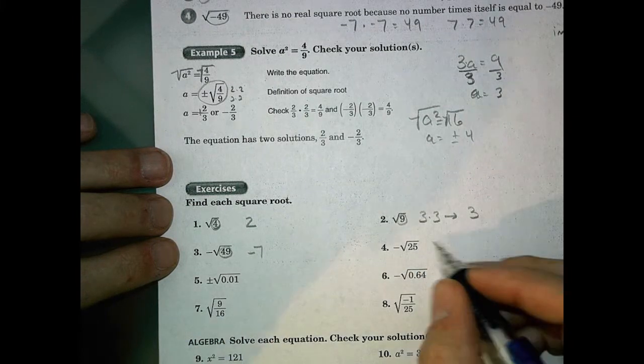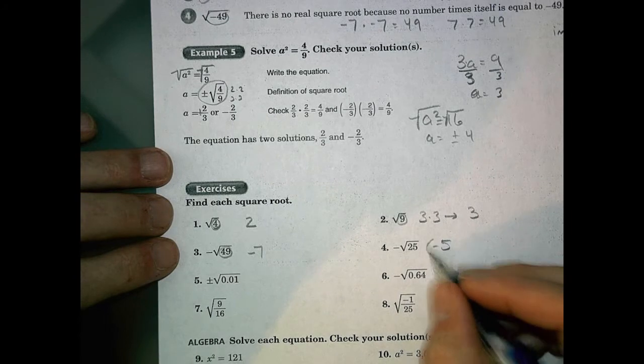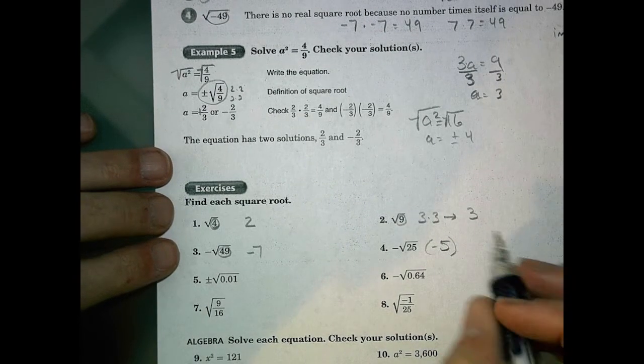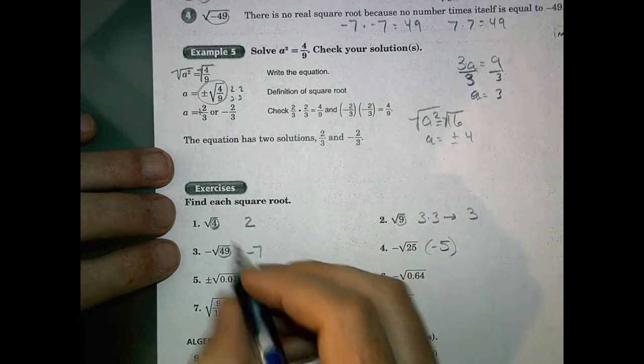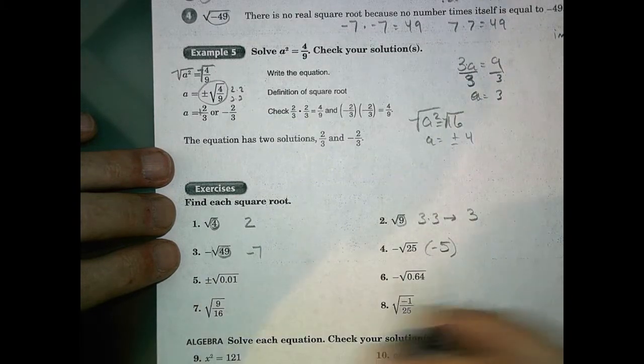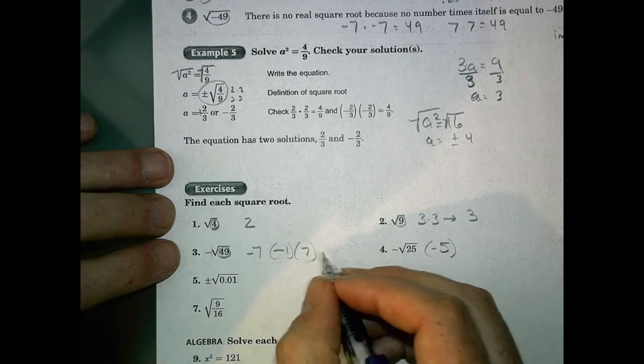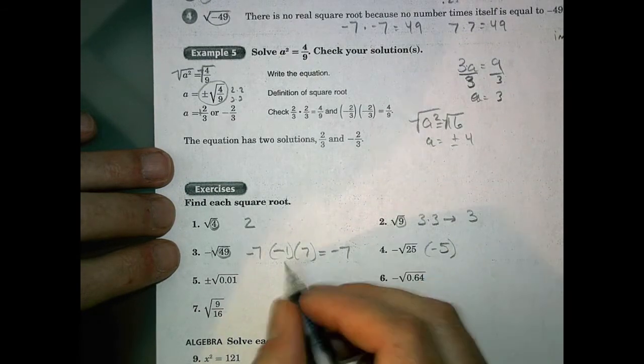Here, same idea. We have 49 again, and the answer is negative 7, because that's almost like times a negative 1 to get the negative 7 there. Think of it that way, right? It's like a negative 1 times 7 to get you negative 7. So that's why we would write it like this.